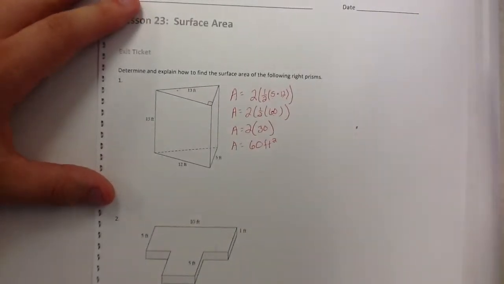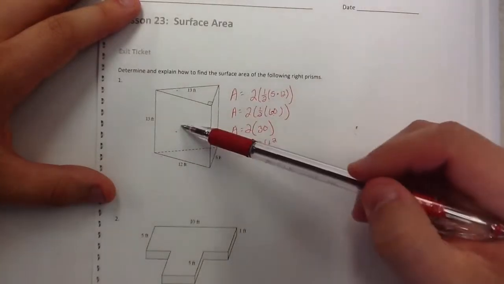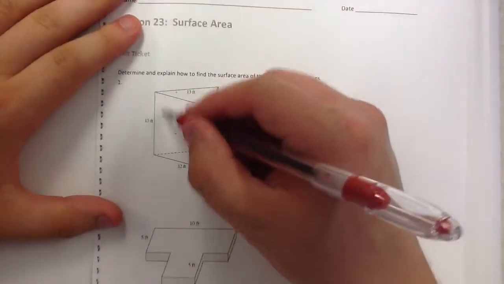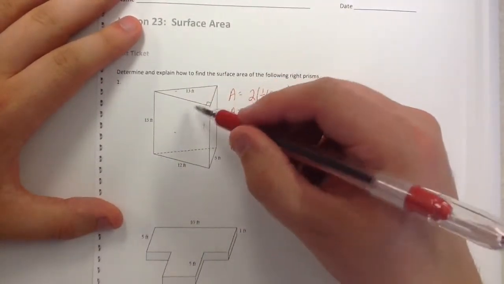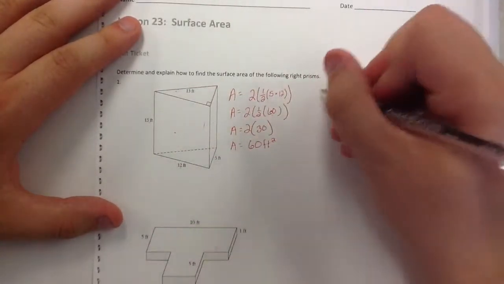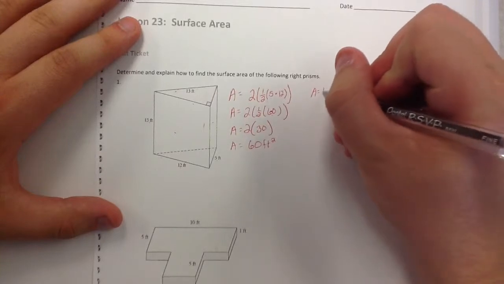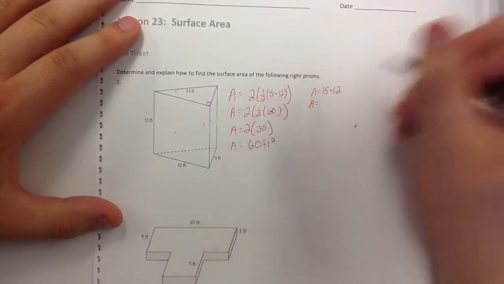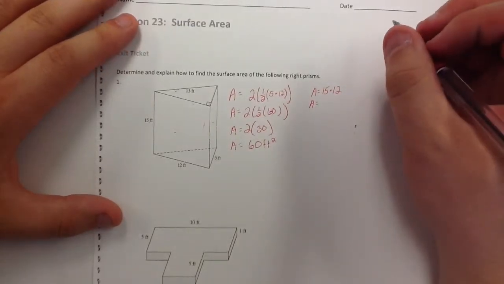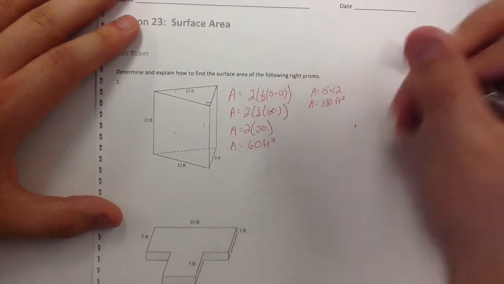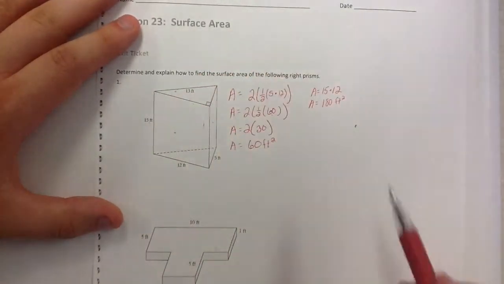That's 2 of the pieces. We have the 3 sides of the triangle, and the side behind there makes the 3rd side. Each side is a little bit different. So for this side that's right here, where this is the top and this is the bottom, we have 15 times 12. So A equals 15 times 12. If we plug that into the calculator, it is 180 feet squared. Okay, that's this side right here we just found.